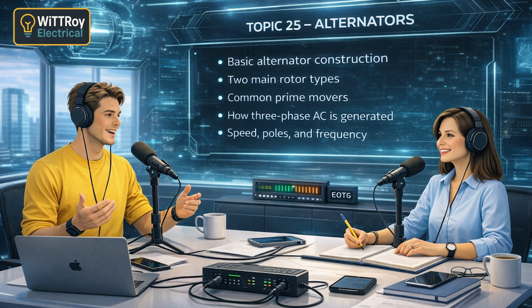That's what spins the alternator. Correct. A prime mover supplies the mechanical energy. Common ones include water turbines, which are very common here in New Zealand, then steam turbines driven by coal, geothermal or industrial boilers. We also have gas turbines, mainly for peak load or emergency generation. Diesel engines are used for backup generators and remote sites. And finally, wind turbines, which may use gearboxes or direct drive systems. So whatever spins it affects the speed. Exactly, and speed directly affects frequency.